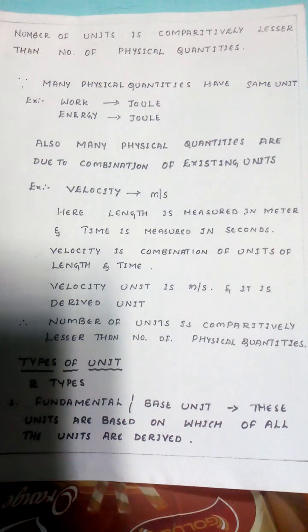Also, many physical quantities are due to combination of existing units. For example, we have distance. Distance is measured in terms of meter, or displacement is also measured in terms of meter, and time is measured in terms of second. But coming to velocity, velocity is rate of change of displacement. We can write it as displacement by time. So displacement is measured in terms of meter, as well as time is measured in terms of second.